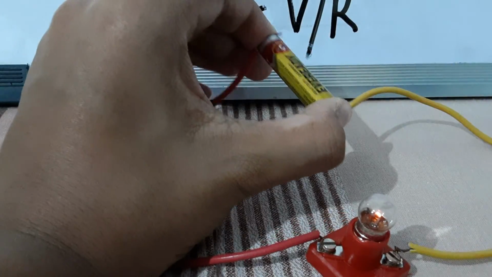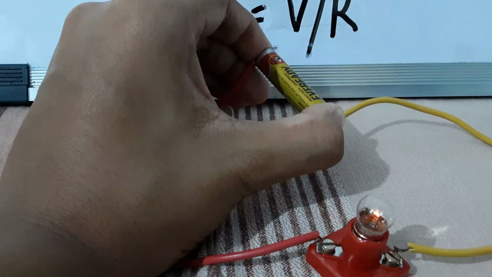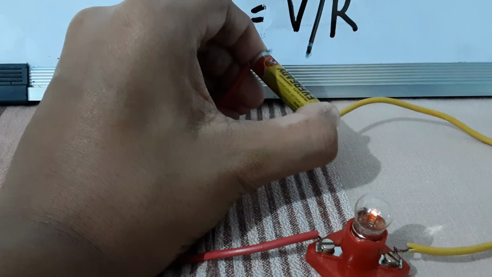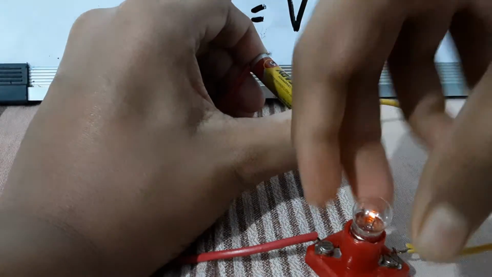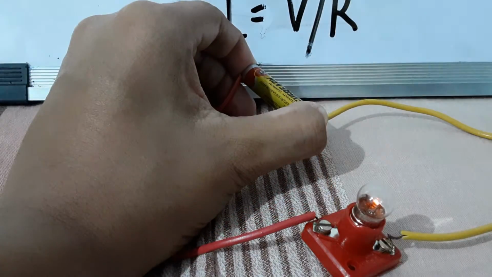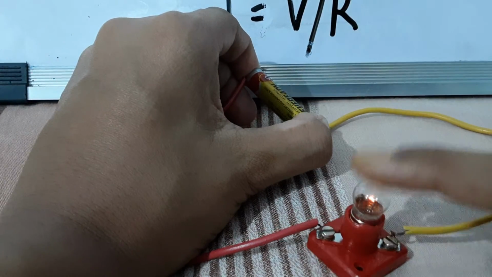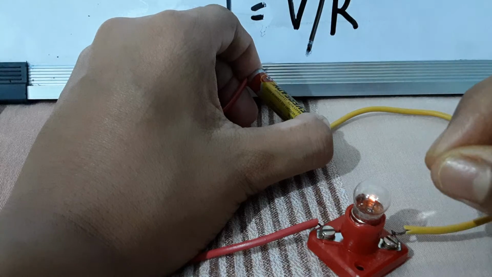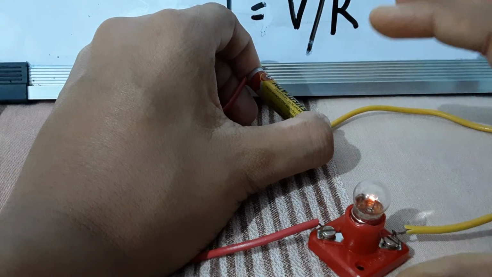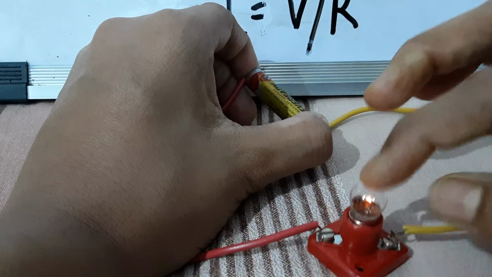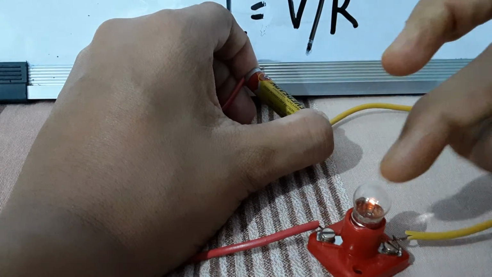Here I have connected two ends of the wires with the bulb. The battery is giving some voltage. The current is flowing in this wire. It's making the bulb glow, if you can see it. So the bulb is glowing. I hope you know there is a tungsten filament in here that is heating. Tungsten has a very high melting point. It does not melt at this temperature. It gets heated and it glows with a bright light.